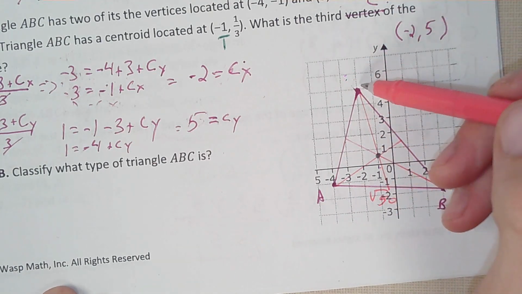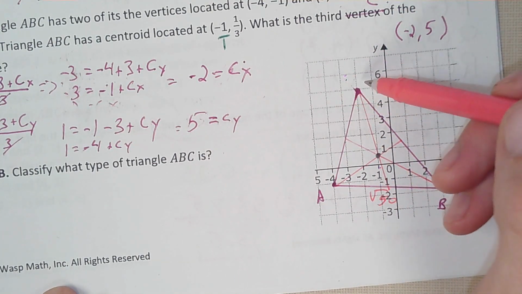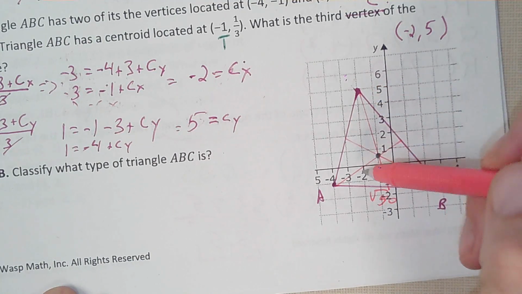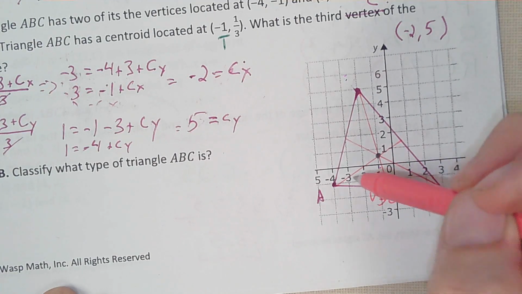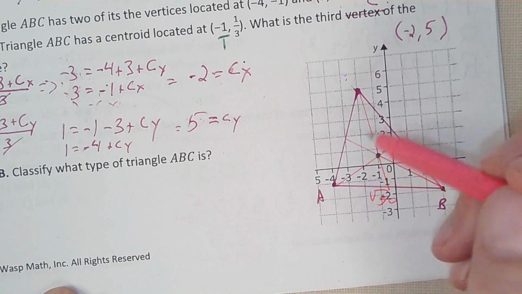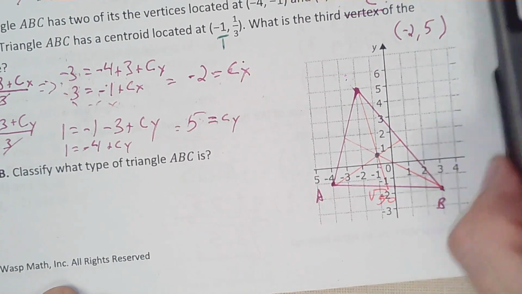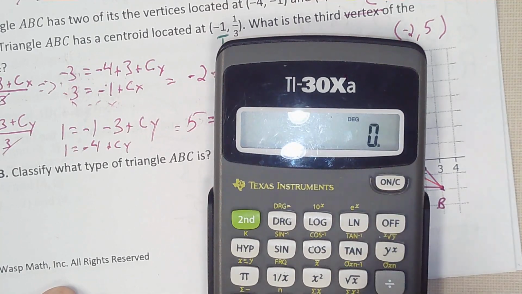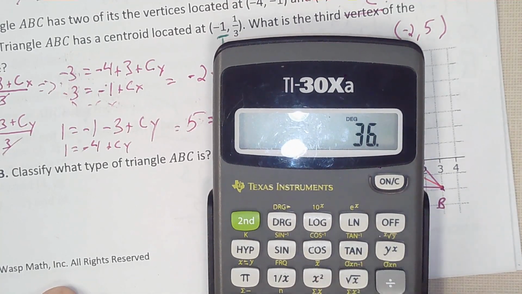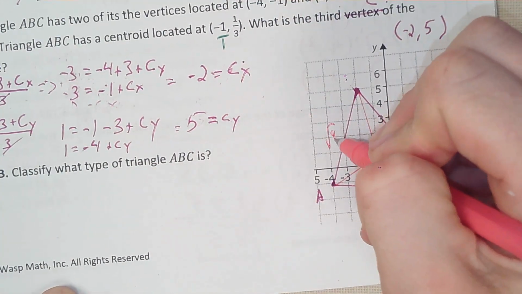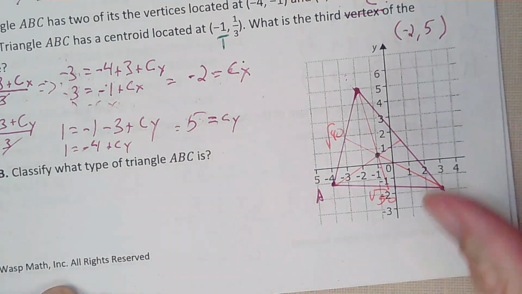This one is 2 and 6, so 2 squared plus 6 squared equals 40. That's the square root of 40, so nothing special there so far.